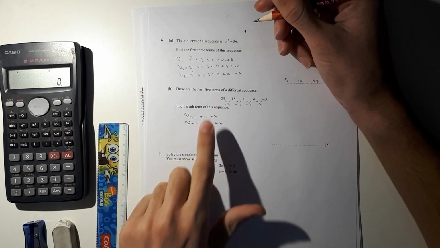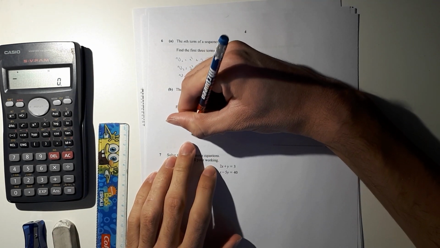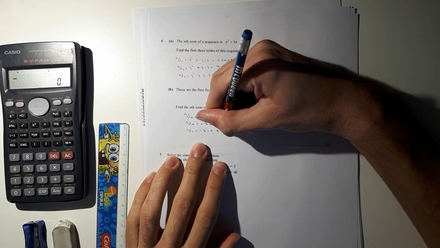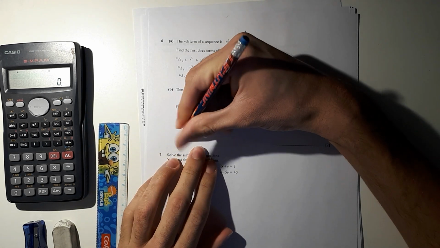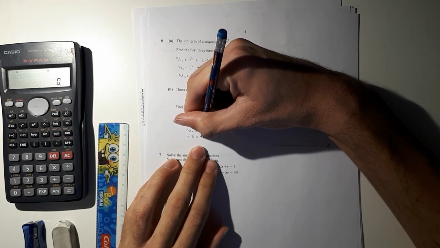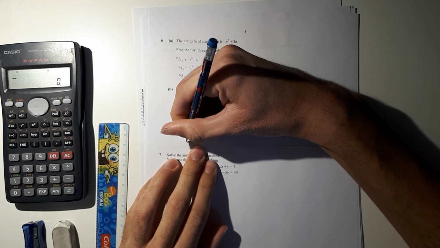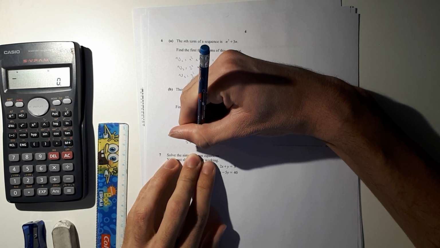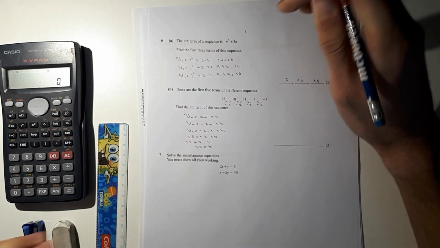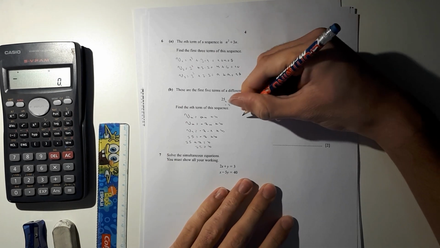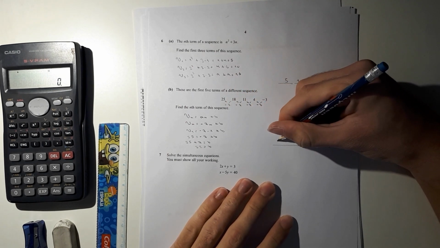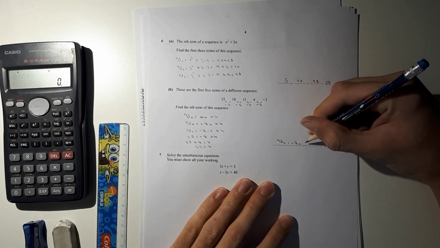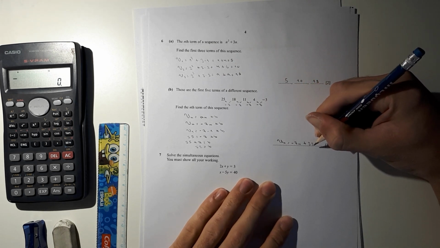So we are going to choose the first number. u1 is equal to minus 7 multiplied by 1 plus b. u1 is 25, so 25 is equal to minus 7 plus b. 25 plus 7 is equal to b. 32 is equal to b. So now we know that the formula is un equals minus 7n plus 32.